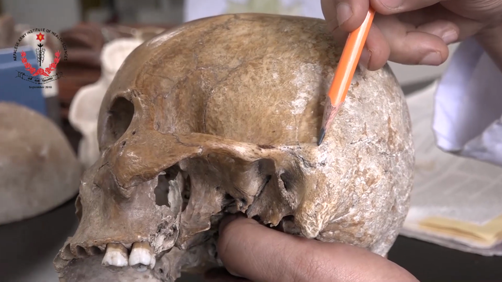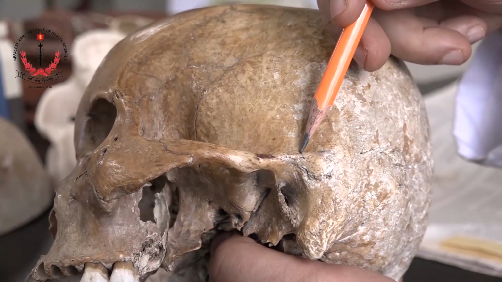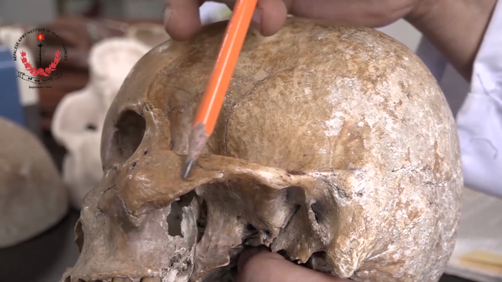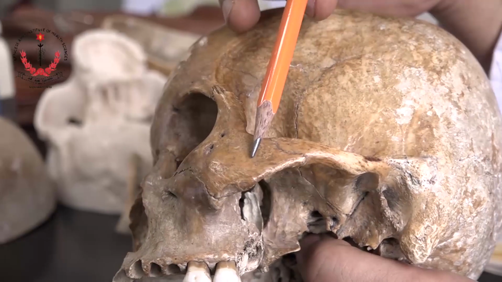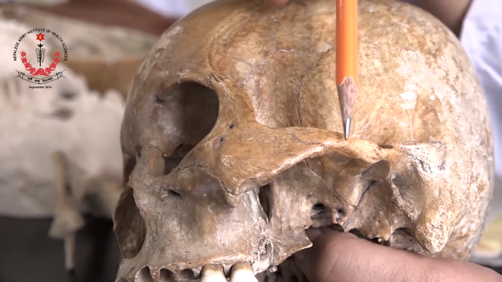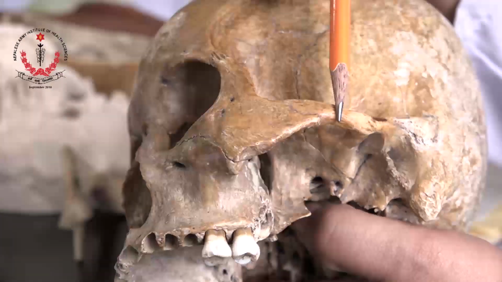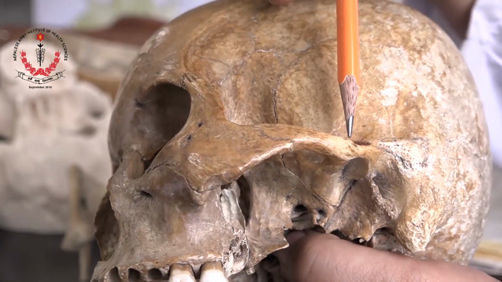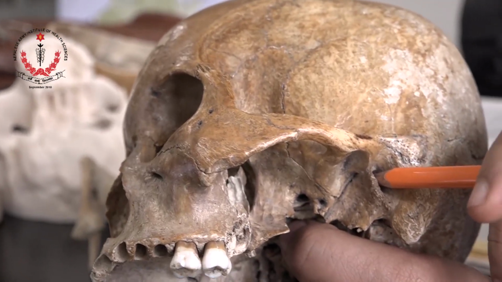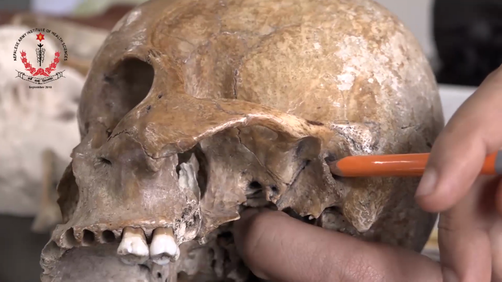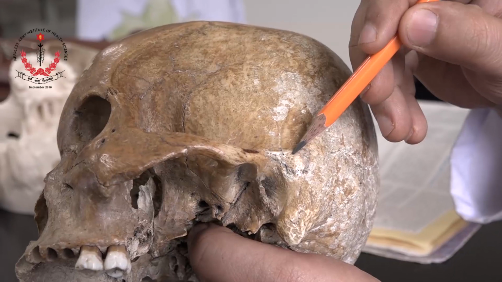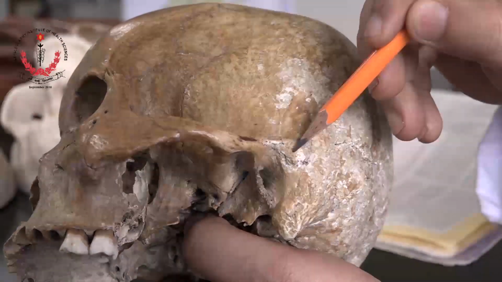The elevation over here is called supramastoid crest. The zygomatic arch, which is formed by temporal process of zygomatic bone and zygomatic process of temporal bone. The opening here is the external acoustic meatus. The area over here is called suprameatal triangle.